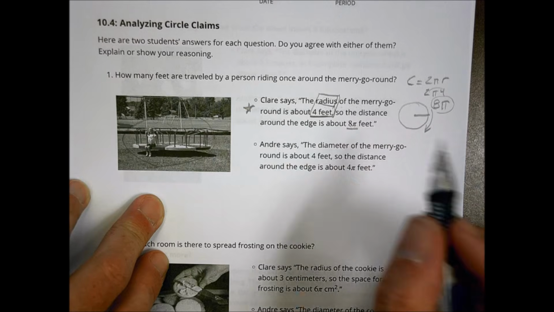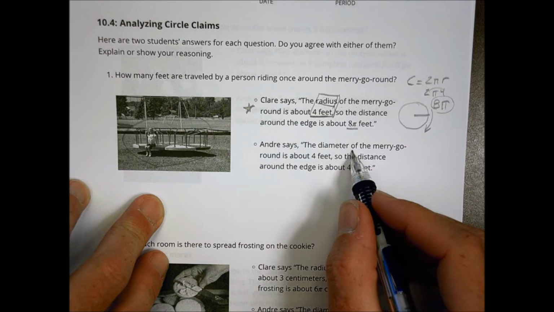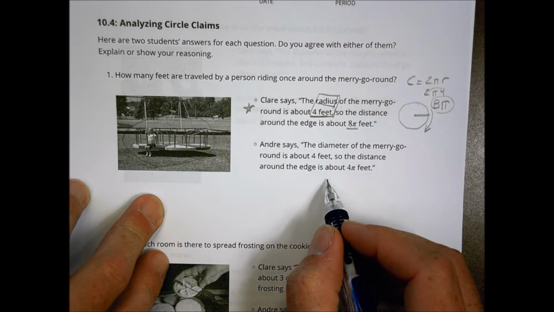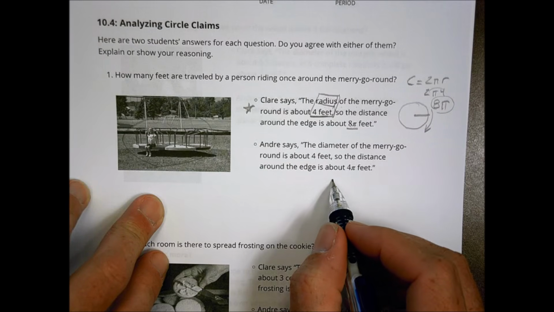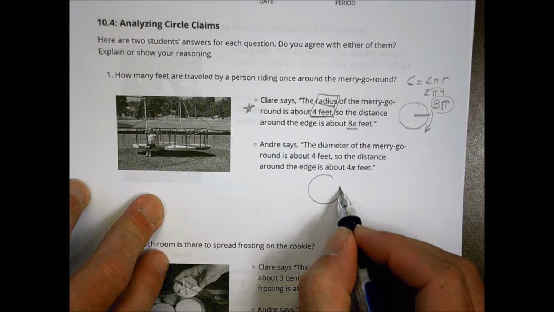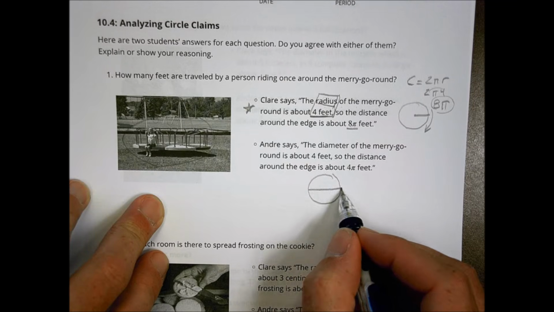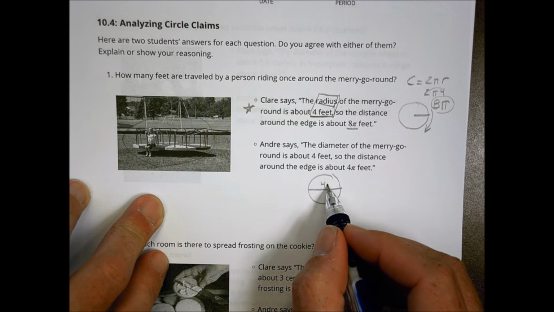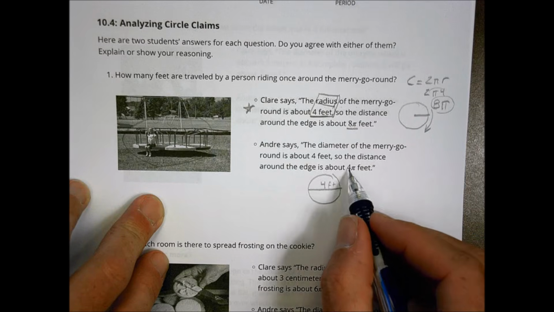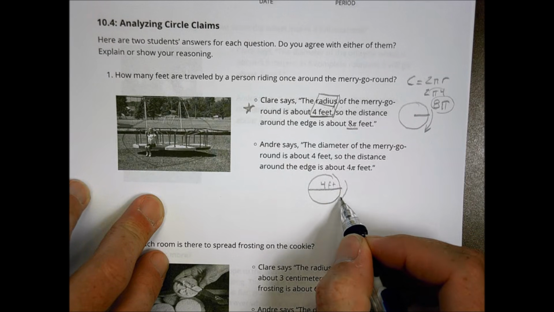Let's go with that. Andre says the diameter of the merry-go-round is about 4 feet. Okay, well, let's see here. Here's the merry-go-round, and he says that the diameter is 4 feet. So the distance around the edge is about 4 pi feet.